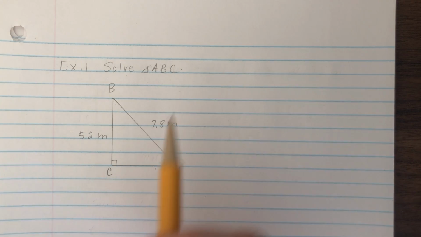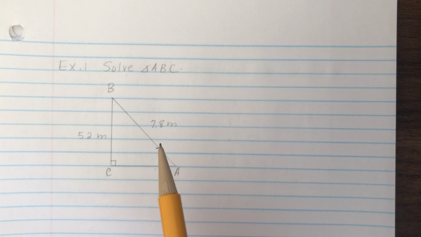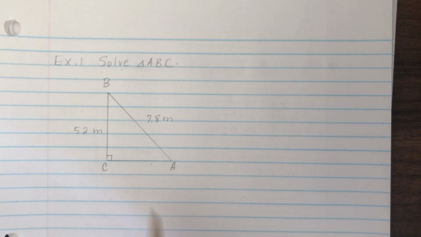In this example, it says solve triangle ABC. Solving a triangle means finding the measures of all the sides and angles in the triangle. Let's start by finding the measure of side AC.